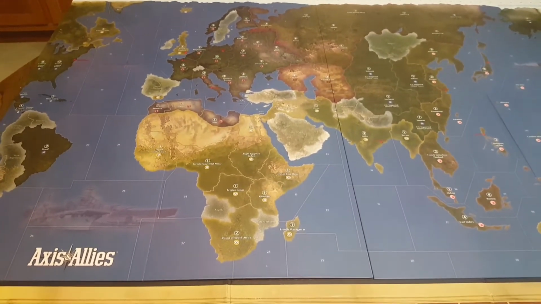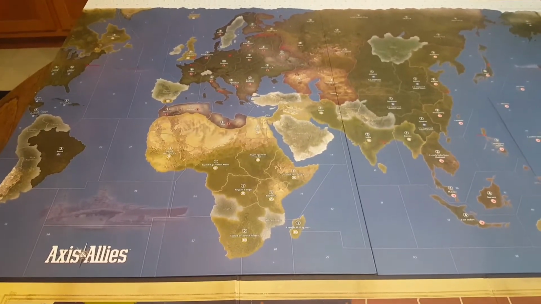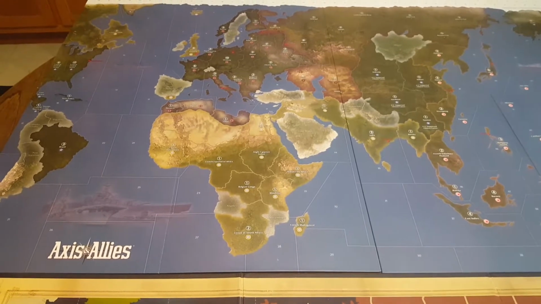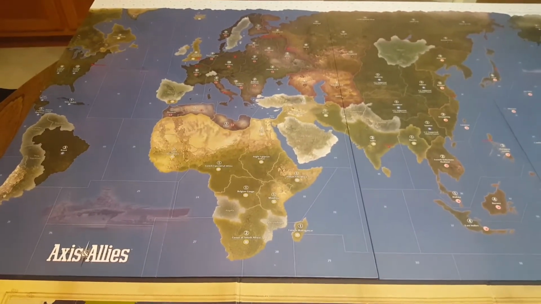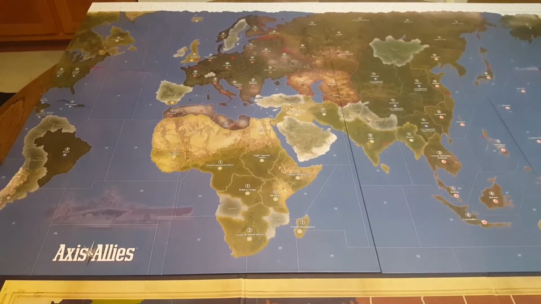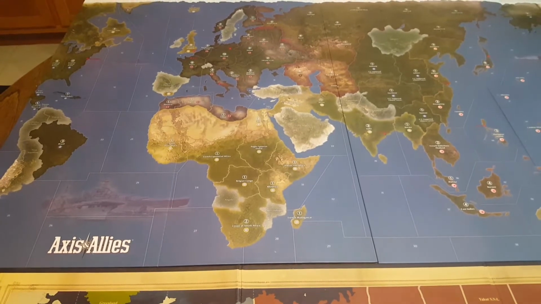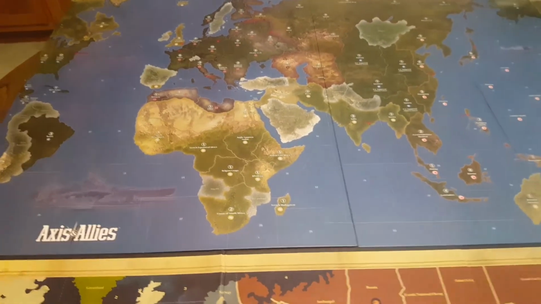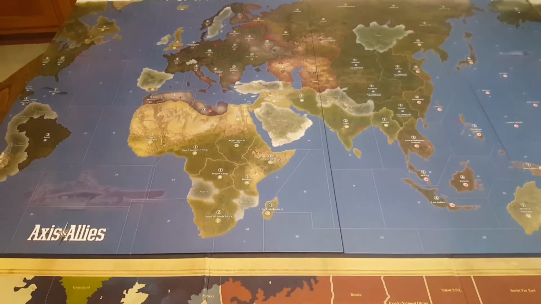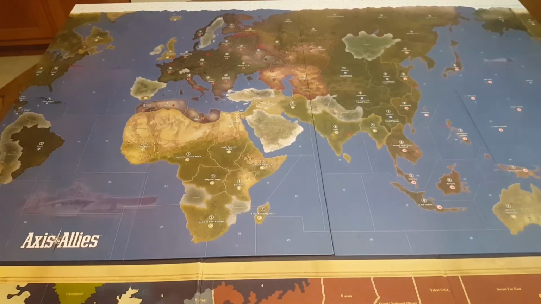In 2nd edition here, every factory automatically gets an AA gun, but it is only allowed to attack incoming fighters during a strategic bombing raid. You're able to roll 1 die for every attacking bomber, and for every 1 that comes up on your roll, you shoot down that bomber. So those rules function just like they always have.